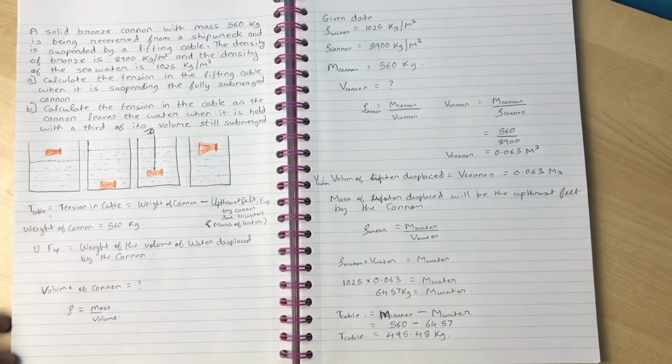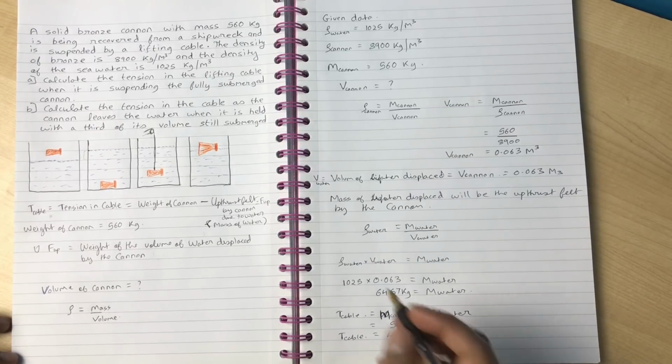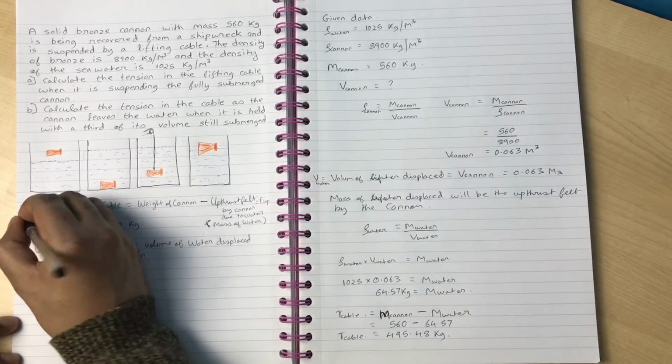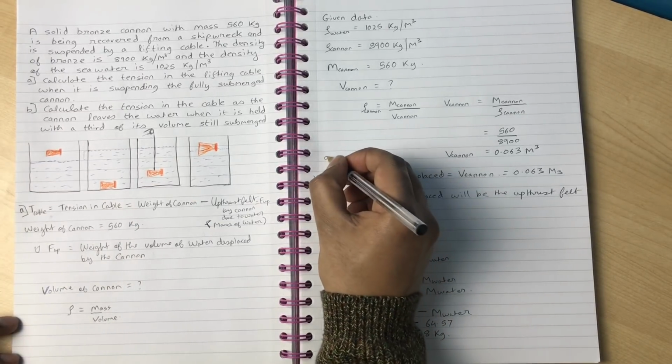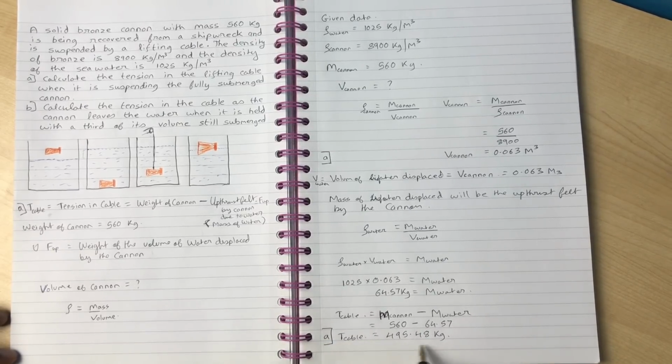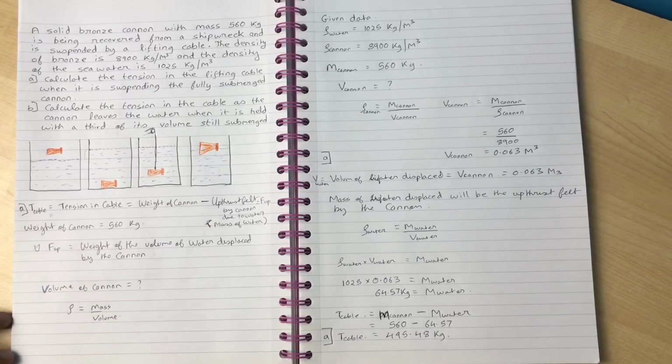So this is my A part. I'm going to write it down. So A part here, A, and A, which is tension in the cable, is 495.48.